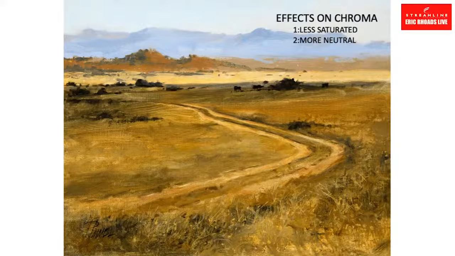These are three moving targets: value, temperature, and chroma, and they're all decreasing as the distance from you increases. So atmosphere affects all three of those things. The mountains' color is less saturated. It moves more to a neutral gray, even though it's getting cooler and lighter.